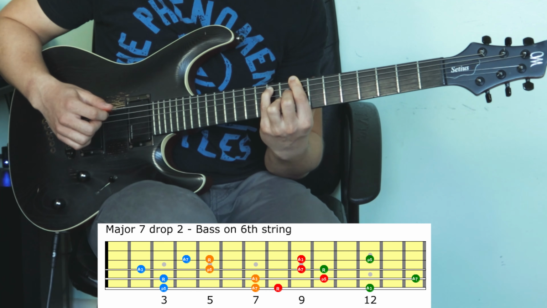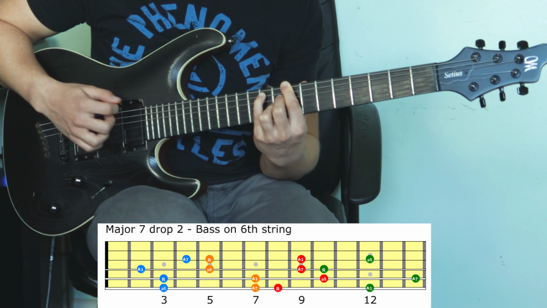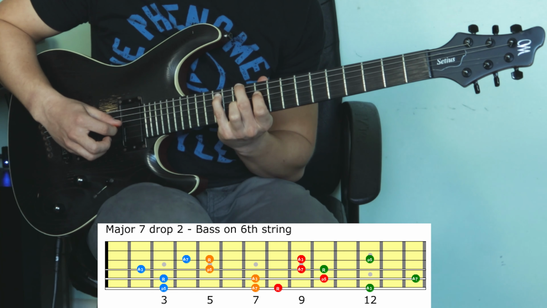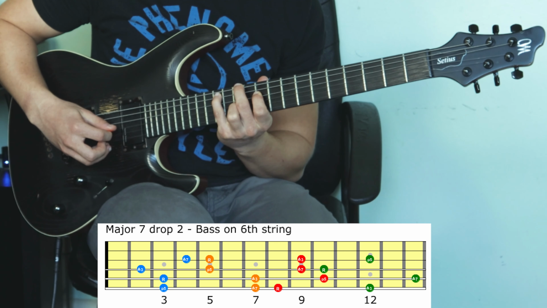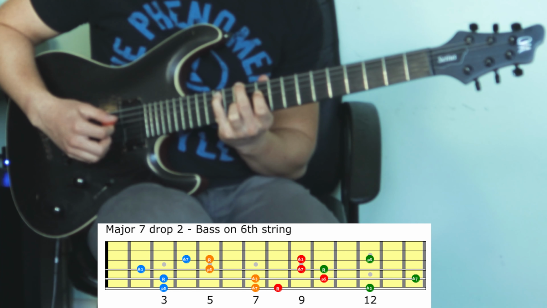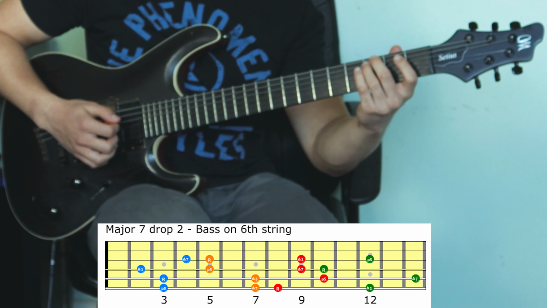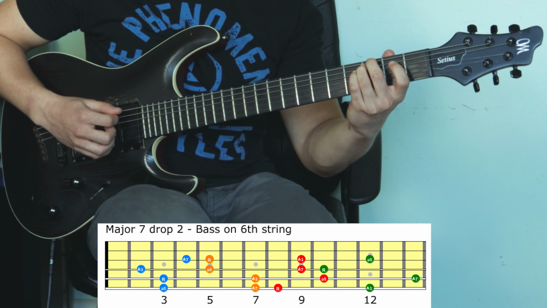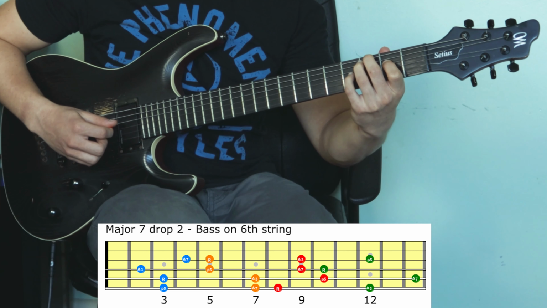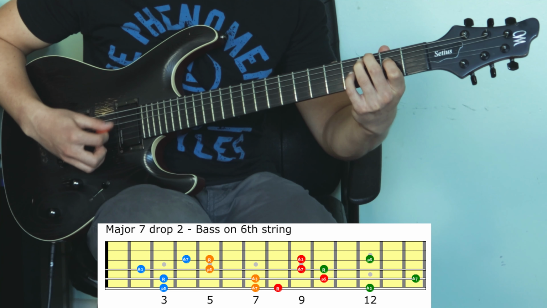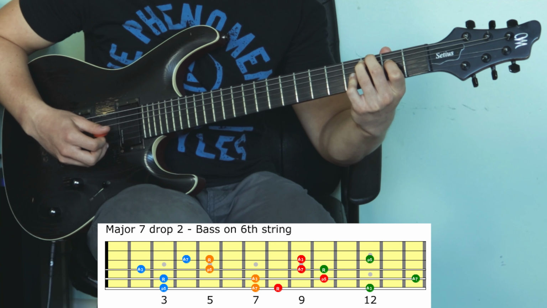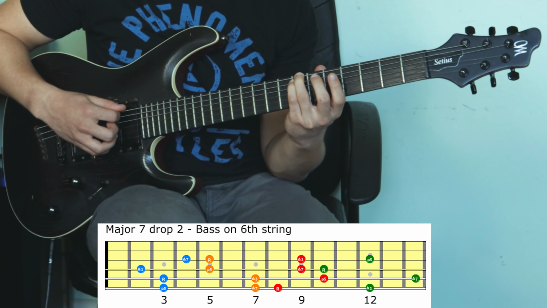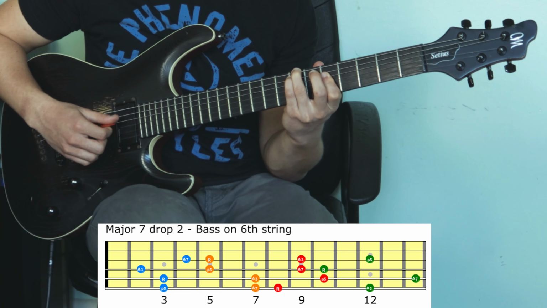That's the first one. And then if we invert it and play first inversion, we've got 12 on the E, 14 on the A, 10 on the D, and 12 on the G. Then if we do second inversion, with the 5th in the bass, we are playing 3 on the E, 3 on the A, 2 on the D, and 4 on the G. And then the final inversion on this string set is 7 on the E and A strings, and 5 on the D and G strings.